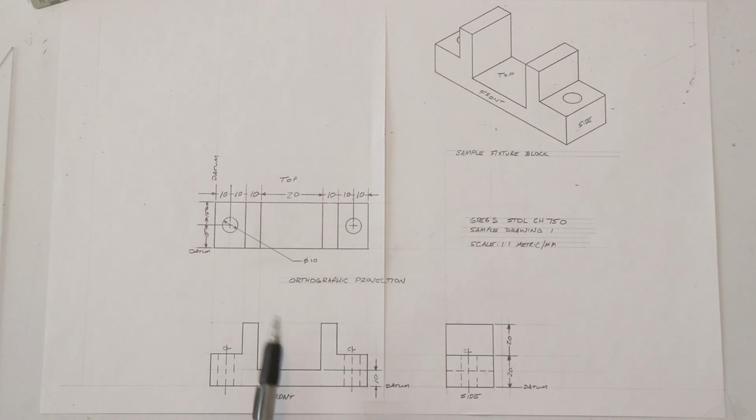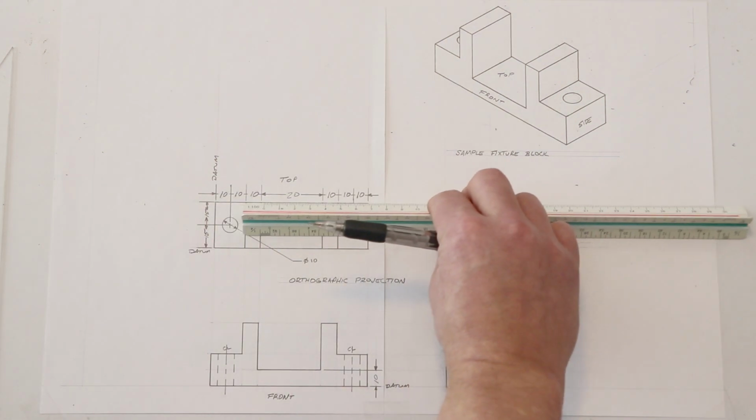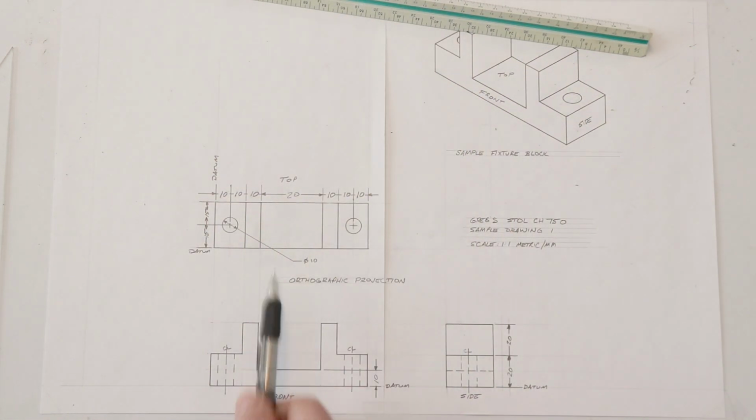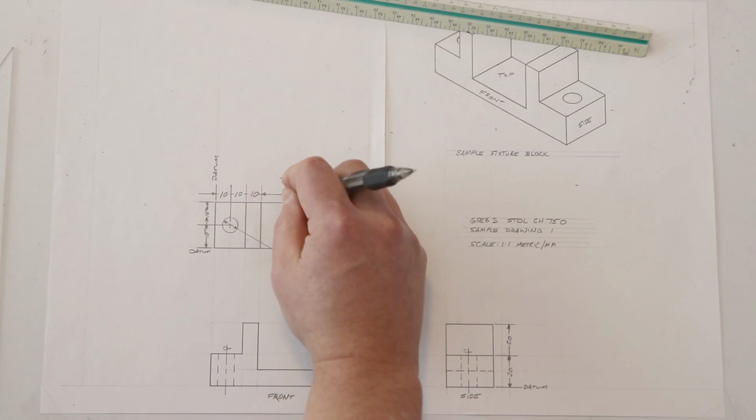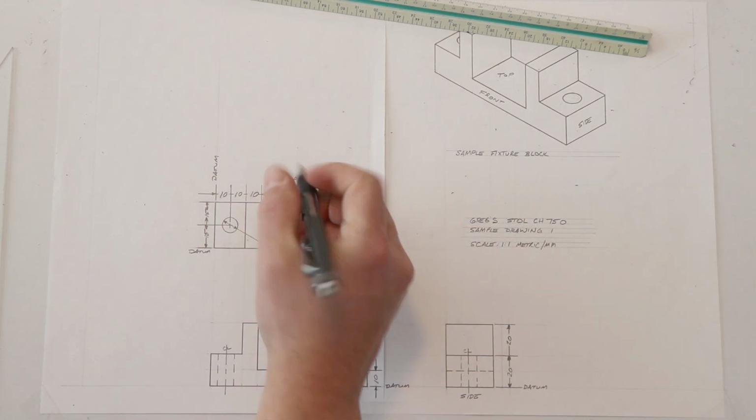We have... that's actually wrong. That's supposed to be 40. Let's fix that right now so I don't have to re-record all this.